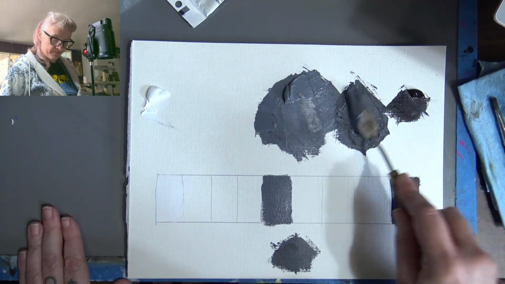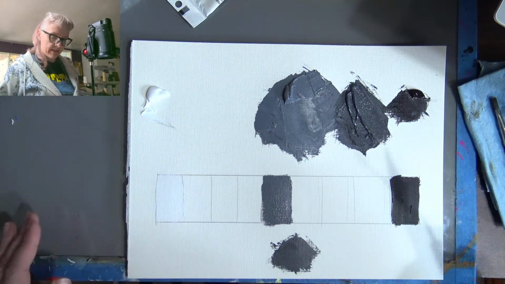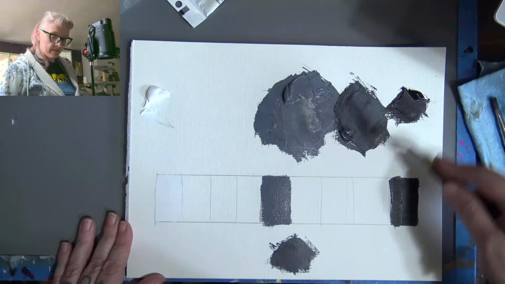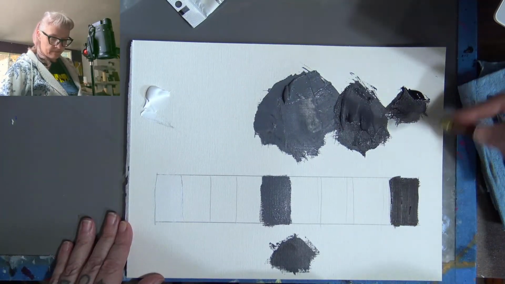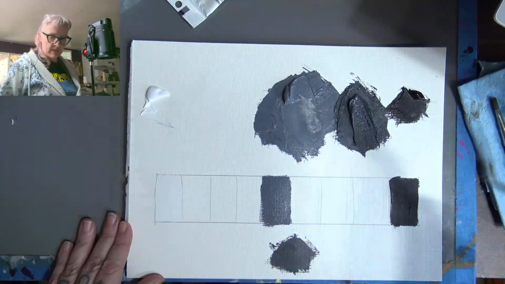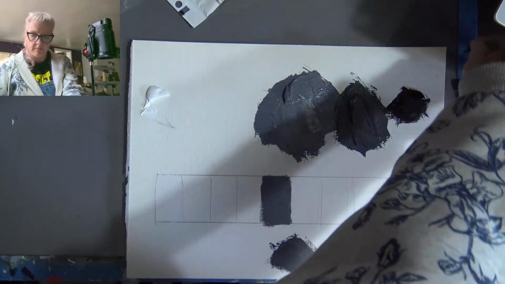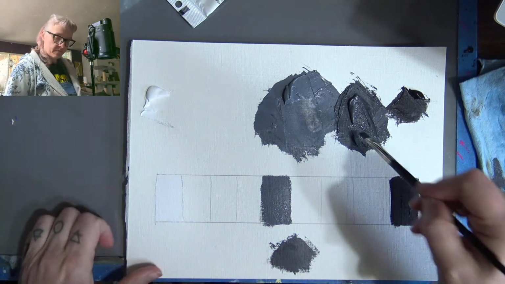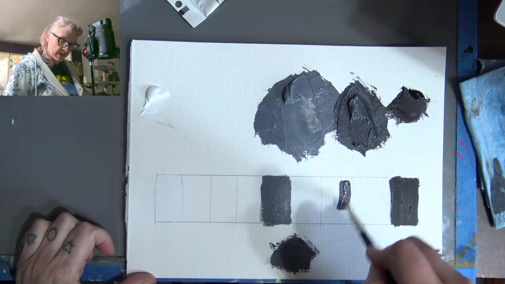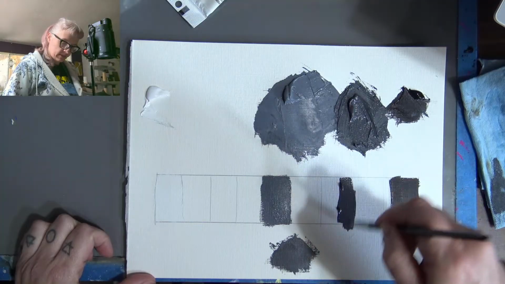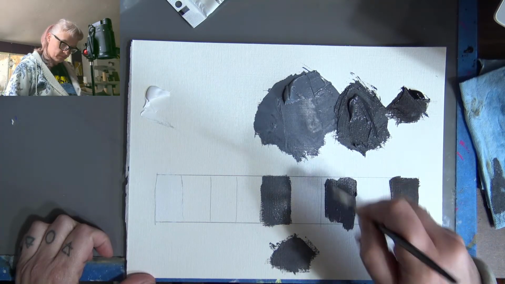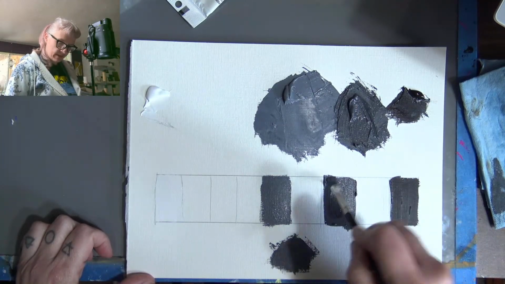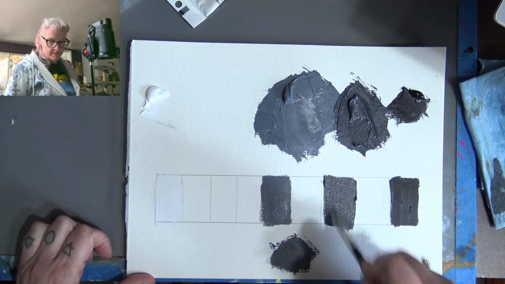Okay, I think that's good. That's fair. I think I'm running a little light today. There we go. That'll be good. So that's our center color between these two. Still feel like that's ever so slightly light. There we go.